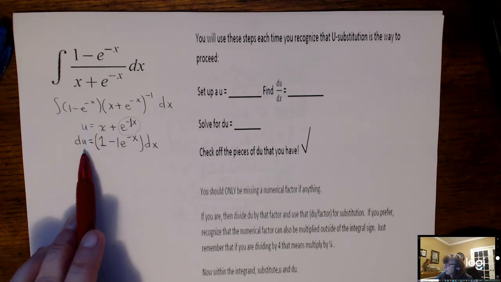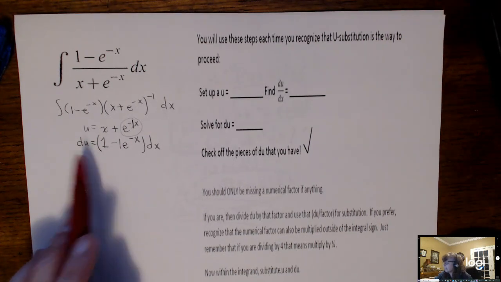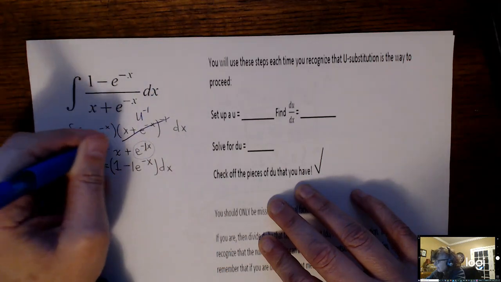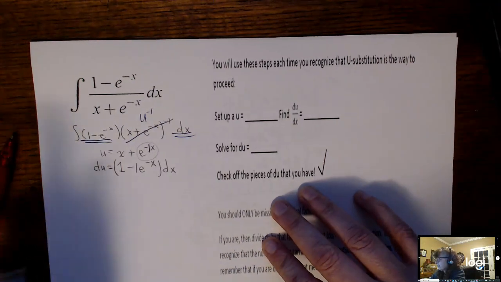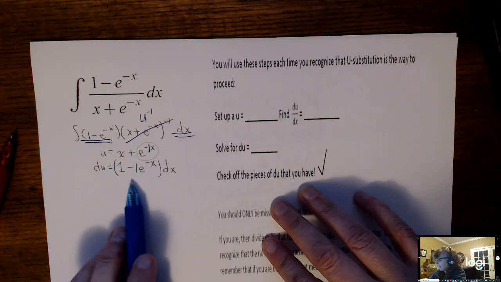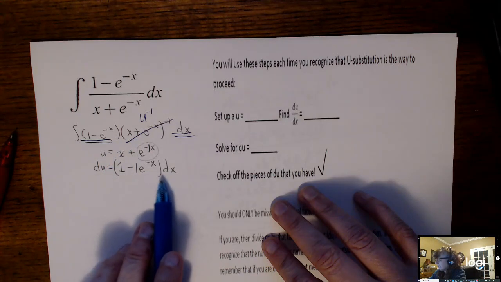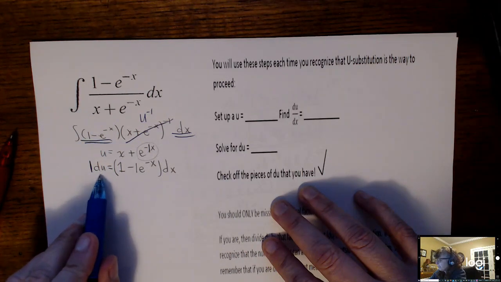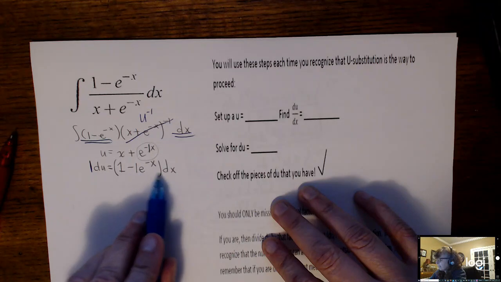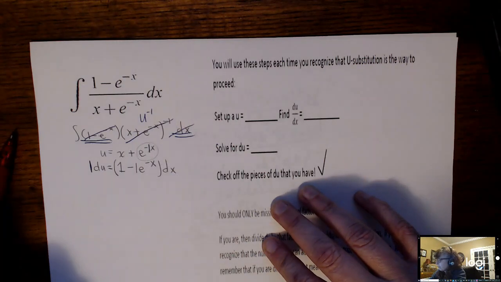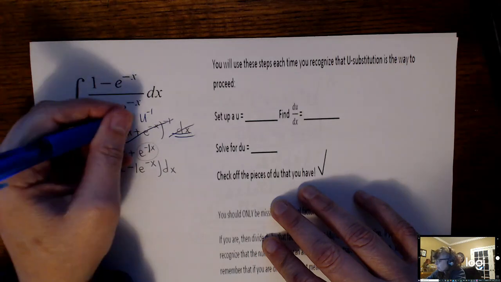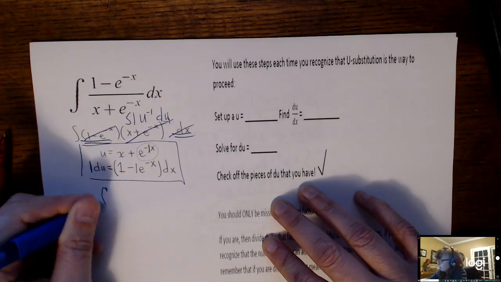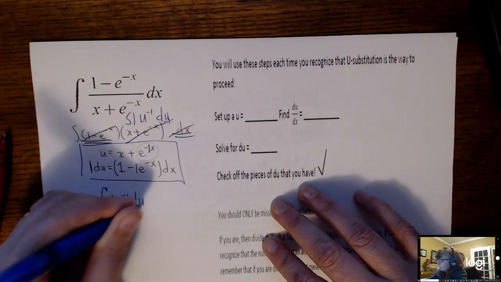Once you have u and du, you stop and you check off what you have and you look at what you need. So I have a u to the negative 1, and I need 1 minus e to the negative x, and I have 1 minus e to the negative x dx. Okay, so if you need to, put a 1 in front of that du. So 1 du equals 1 minus e to the negative x dx. So I can cross out the 1 minus e to the negative x dx and put 1 du in its place, and I have my new integral, which is 1 u to the negative 1 du.